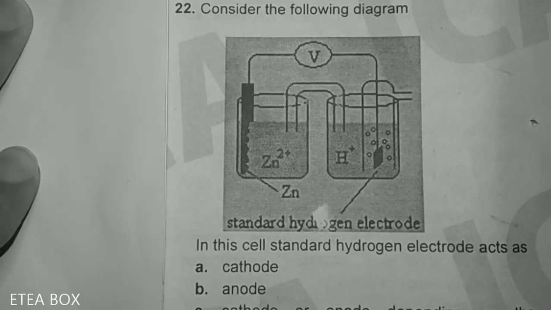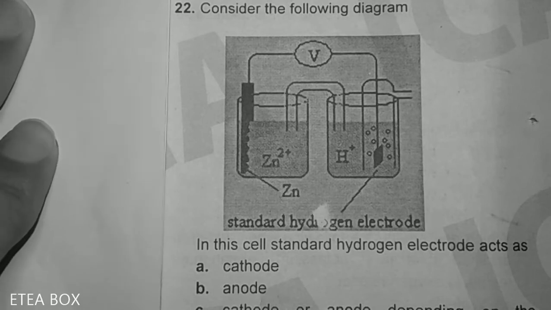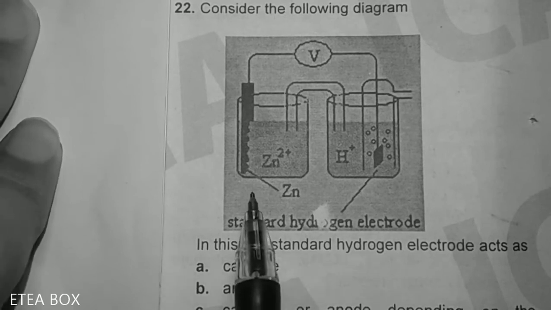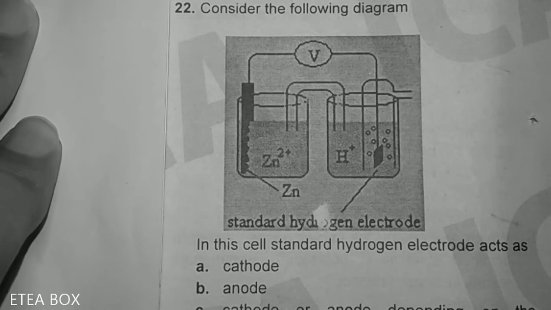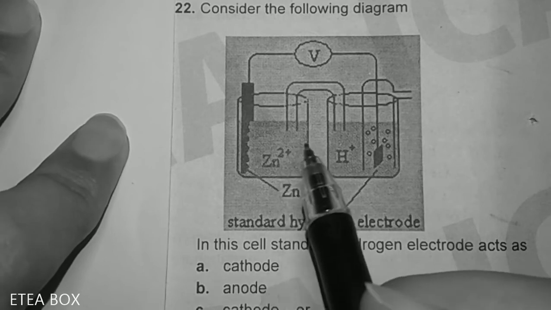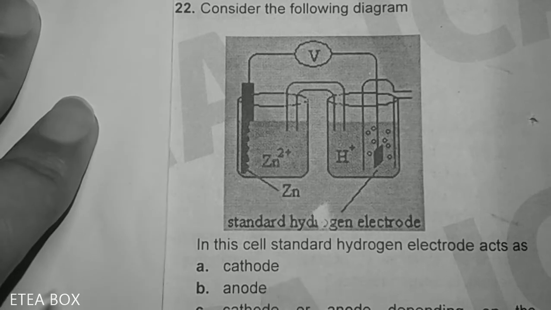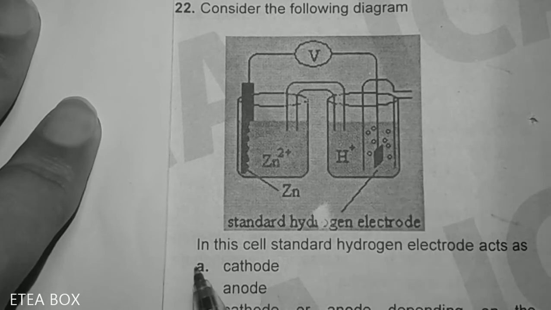Consider the following diagram. In this cell, standard hydrogen electrode acts as, now look at here, according to electrochemical series, zinc acts as reducing agent, which means that oxidation occurs at zinc. Oxidation at zinc means loss of electron occurs, and we know that loss of electron occurs at anode. So in turn the SHE will act as cathode. So here option A is correct.